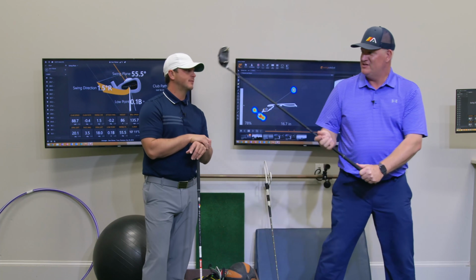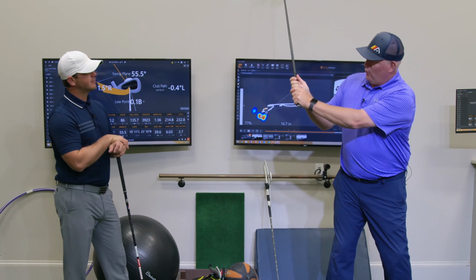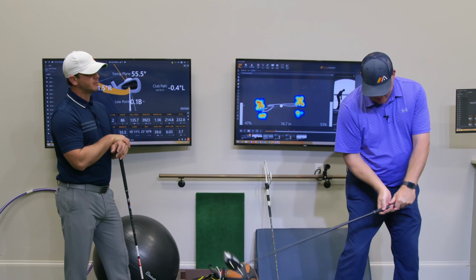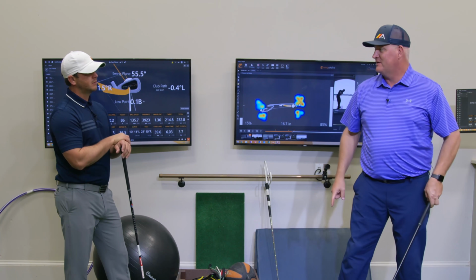So you've really got to be starting squaring it up here, way up at the top, for it to show up right here. Yeah. If you think down here I'm going to square the face, it's not going to happen by the time the club touches the ball.